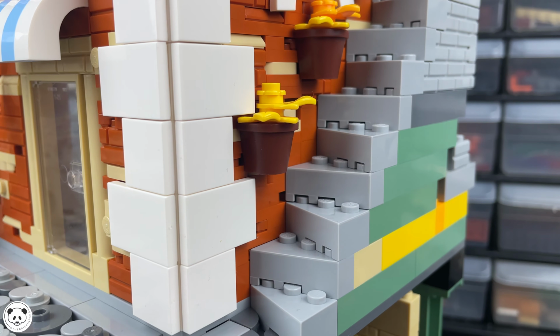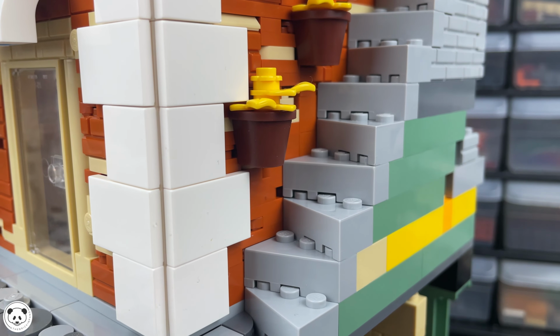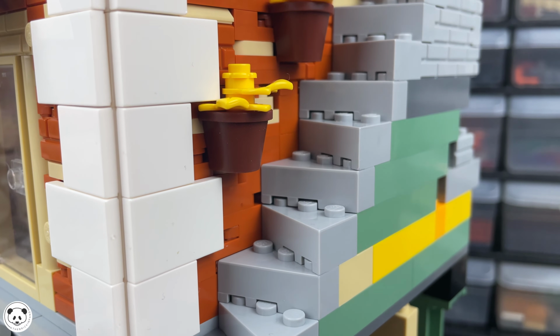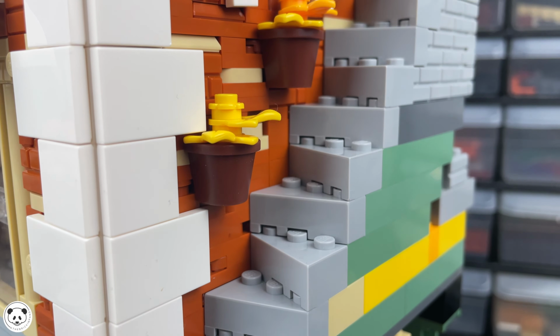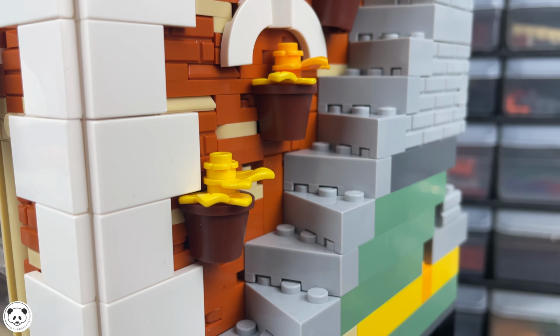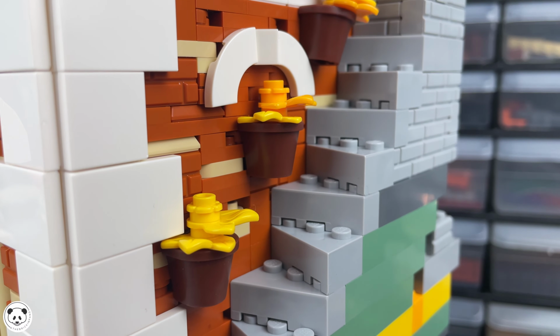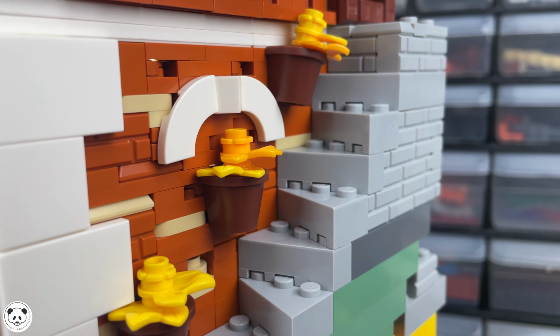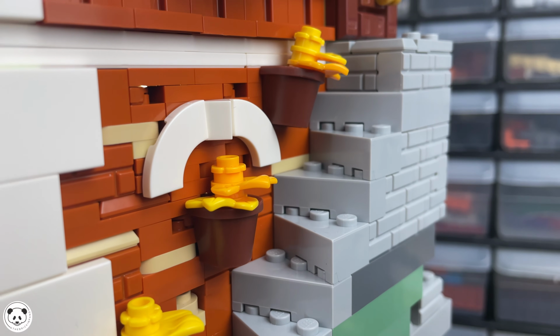Now this is probably one of my favorite areas of the build, and partially it's with these steps. I just had this idea in my head, and the nice thing with using Studio is I had none of these pieces on hand. So I was able to really quickly go and build it and make sure it worked. And then what I had a lot of fun with was putting these potted plants going up the wall.